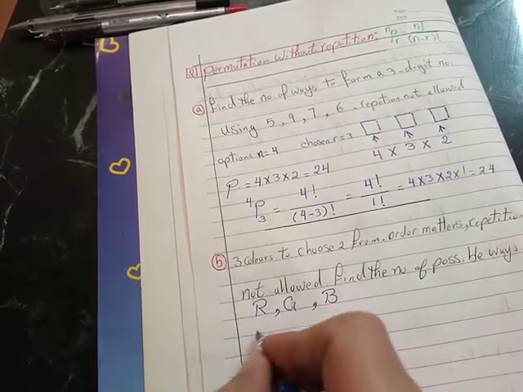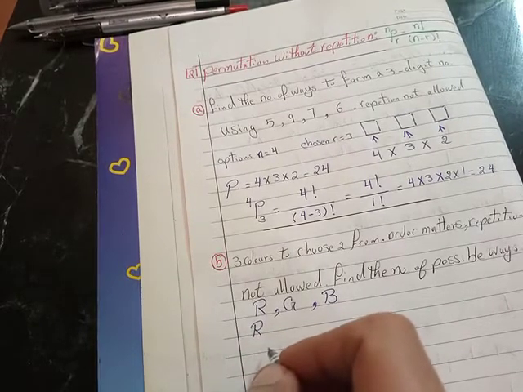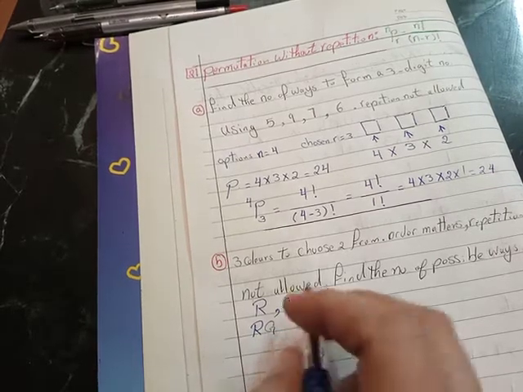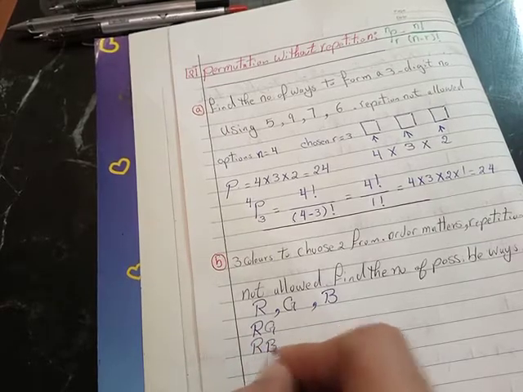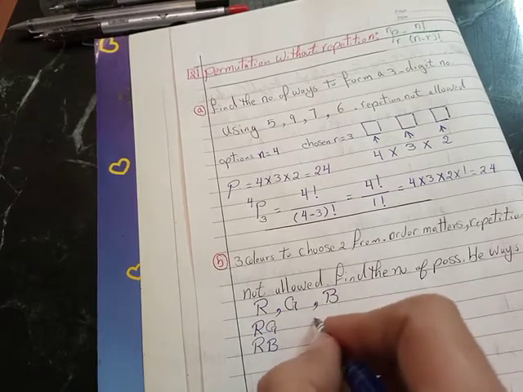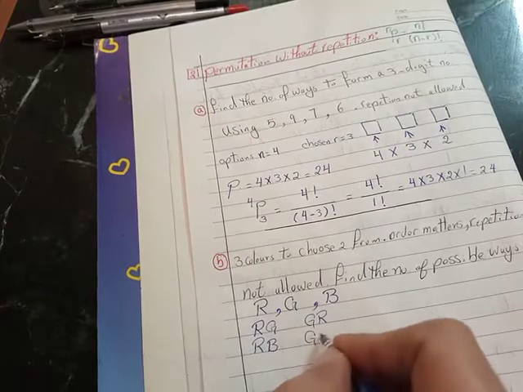So red, then red is not allowed. Repetition not allowed. So we say red, then green. Red, then blue. Green, then green is not allowed. So we say green, then red. Green, then blue.